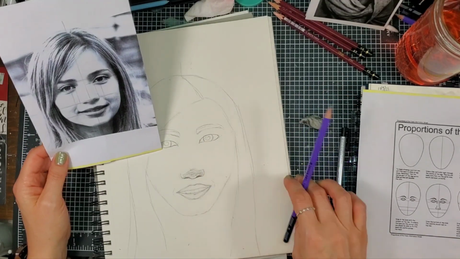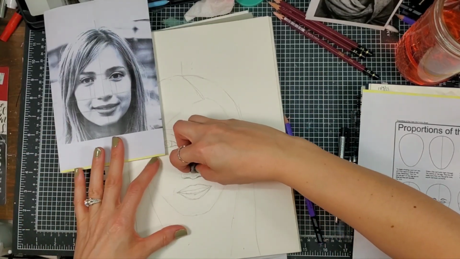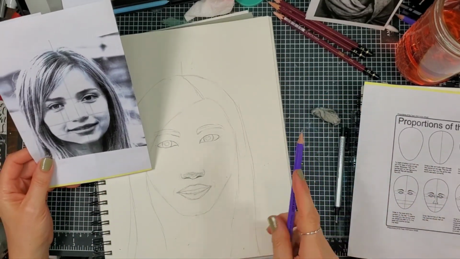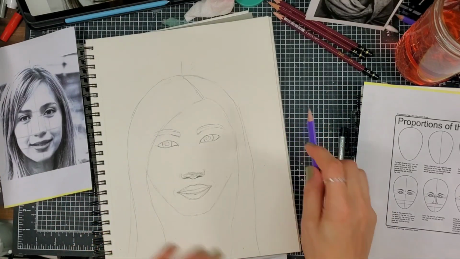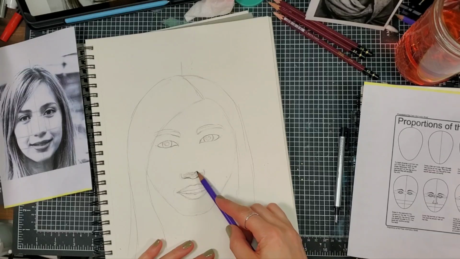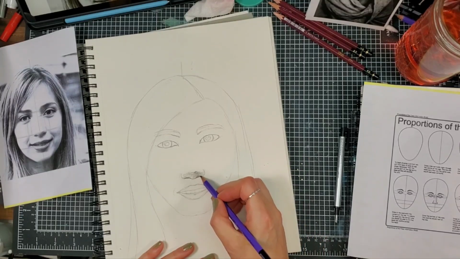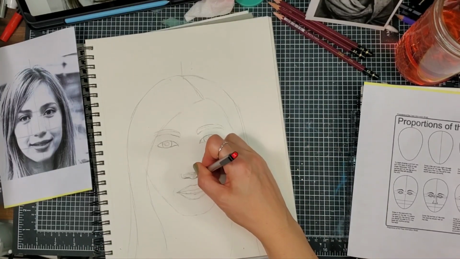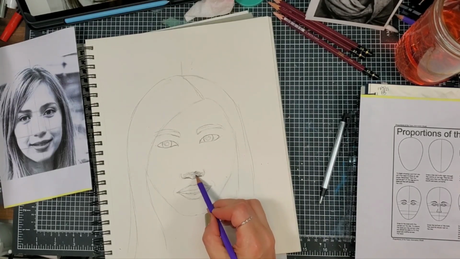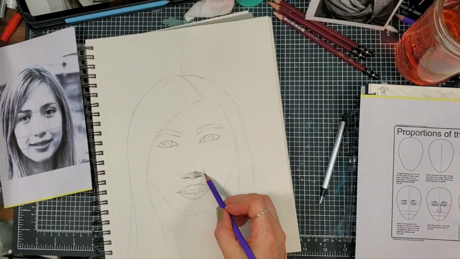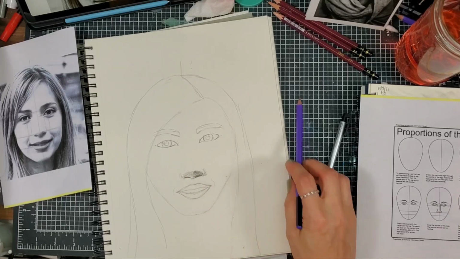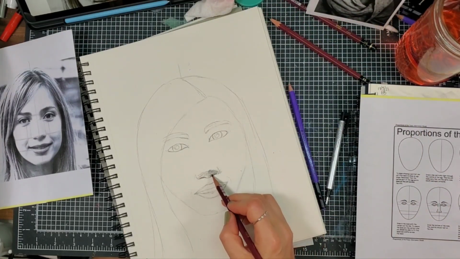Just trying to establish some, all right, and I can put these, start getting this a little darker.